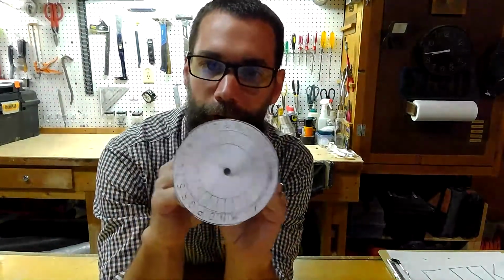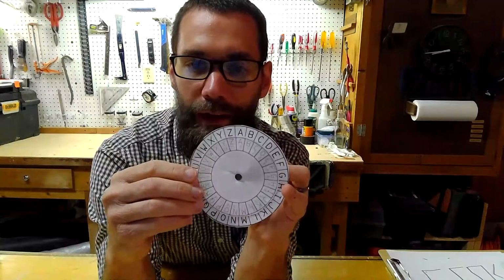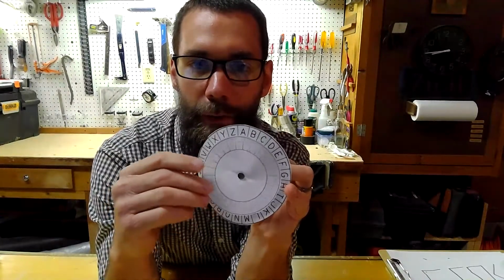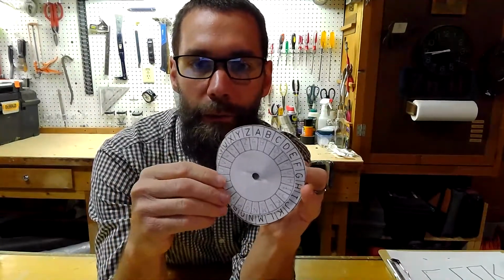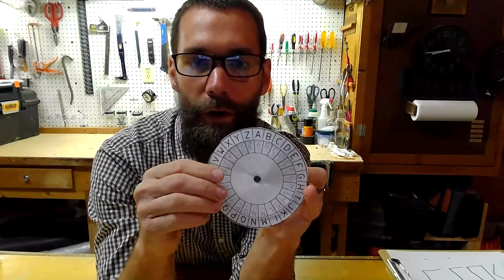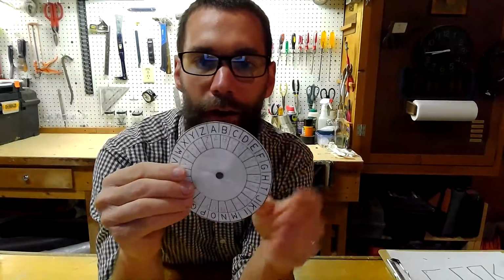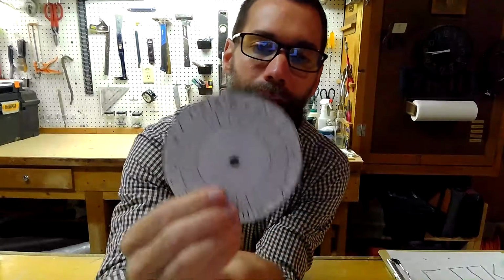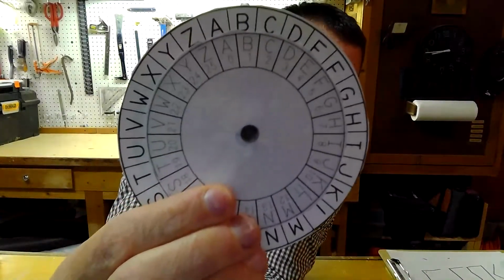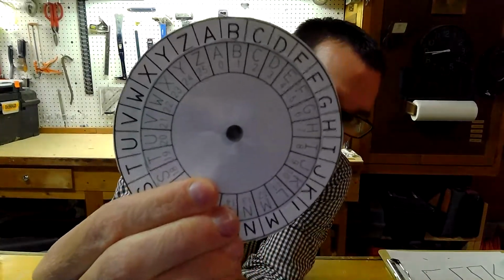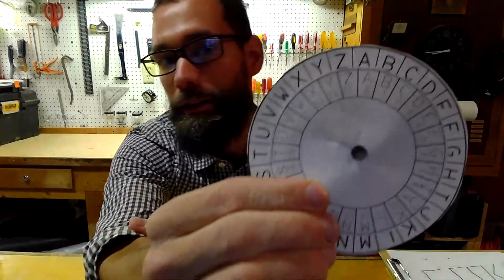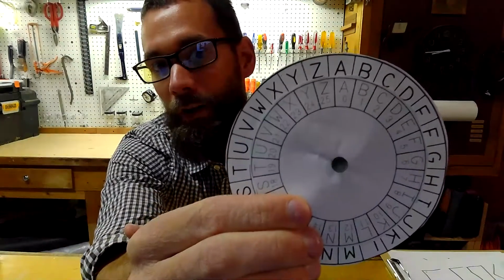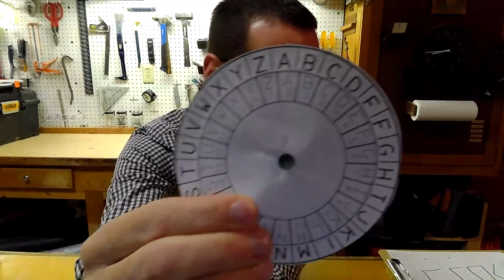So here's what it looks like. You've got two circles. You're going to hold steady the outer circle, and then you're going to spin the inner circle. And when you spin the inner circle, you are performing what's called an alphabet shift. Now, let's show you what the circle looks like before the alphabet shift begins. You'll see that the A is aligned to the A, the B is aligned to the B, and so on. So this is an alphabet shift of 0.